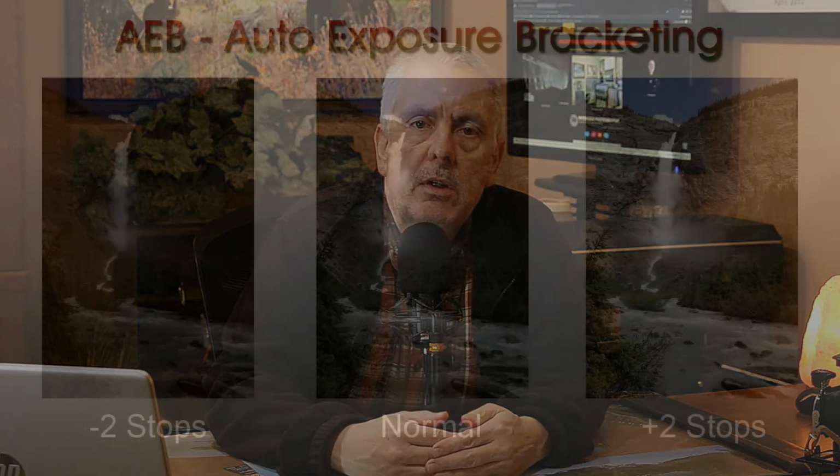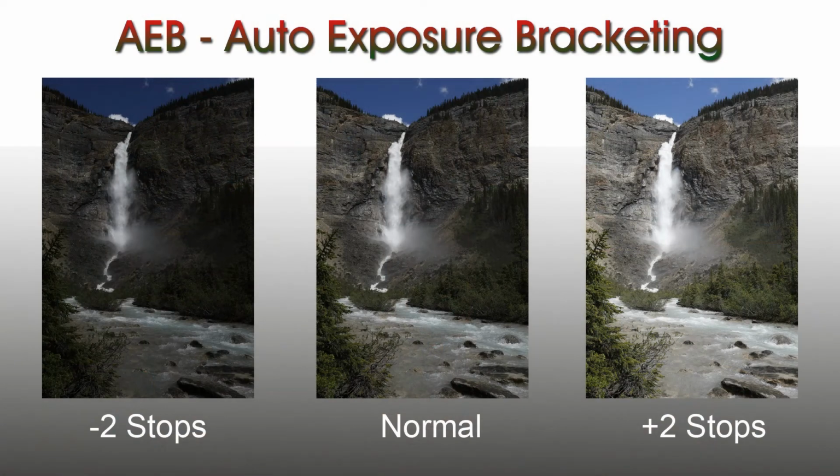And what you do is you go in and you set it, and then you go take a picture, and it'll take 3 frames of each image that you take. One will be underexposed, one will be normal, one will be overexposed. So why would you want to use it? This way, if you're taking a picture of something and you don't have time to adjust, taking the 3 shots will hopefully get you one that's really close.